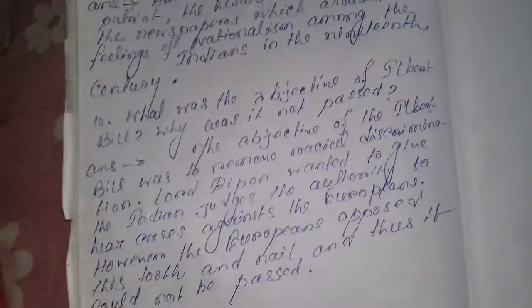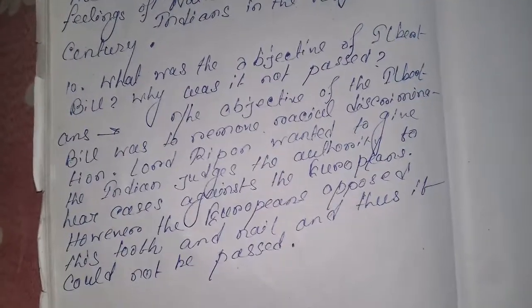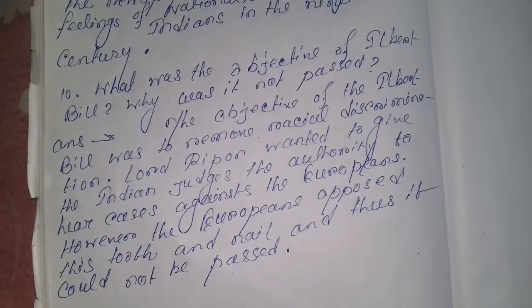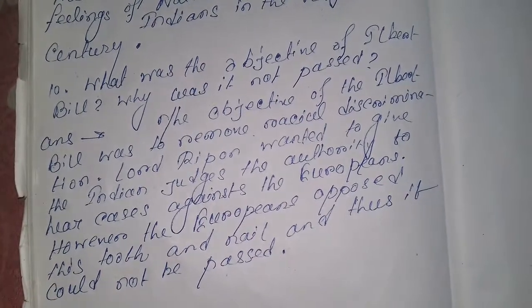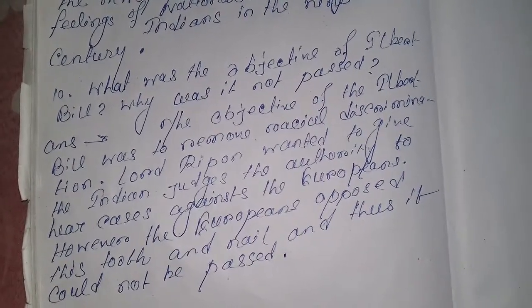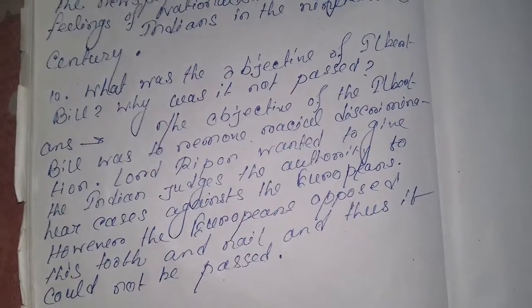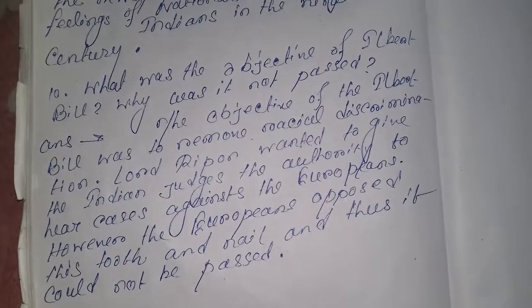Number 10. What was the objective of the Ilbert Bill? Why was it not passed? The objective of the Ilbert Bill was to remove racial discrimination. Lord Ripon wanted to give Indian judges the authority to hear cases against Europeans. However, the Europeans opposed this tooth and nail, and thus it could not be passed.